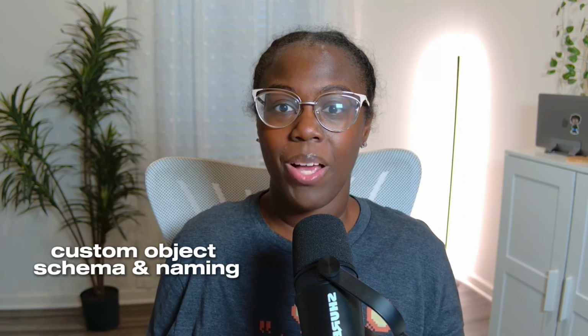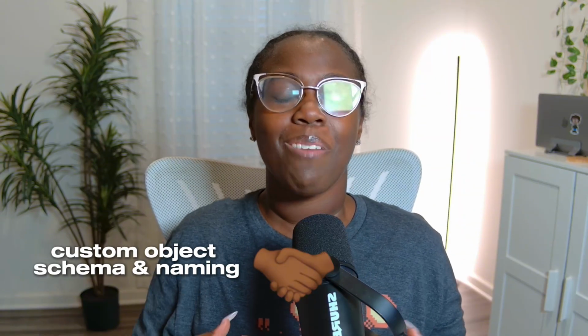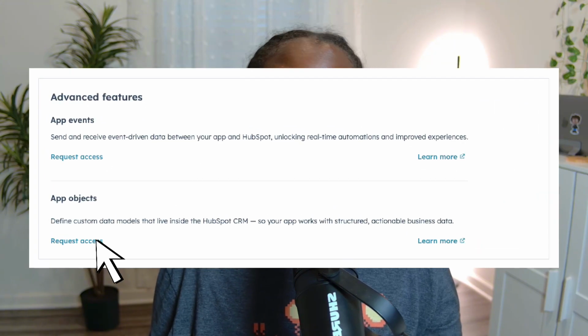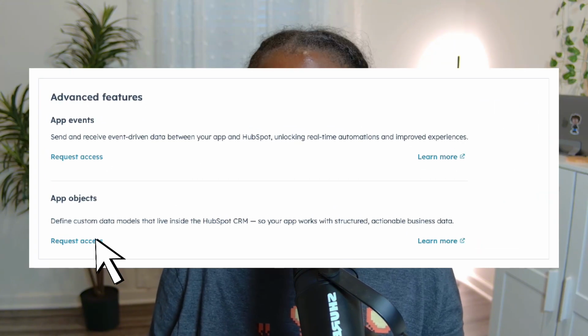They give you the flexibility of having a custom object schema with custom naming for your objects, combined with definition and management that is standard for native HubSpot objects. They're designed to capture your app's unique data model needs. App objects are currently available to HubSpot App Partners who request to join this beta. You can do so by requesting access from your developer homepage.